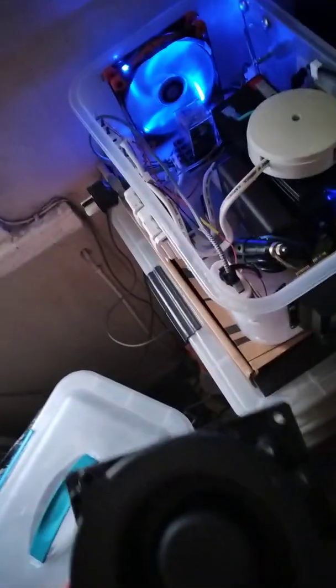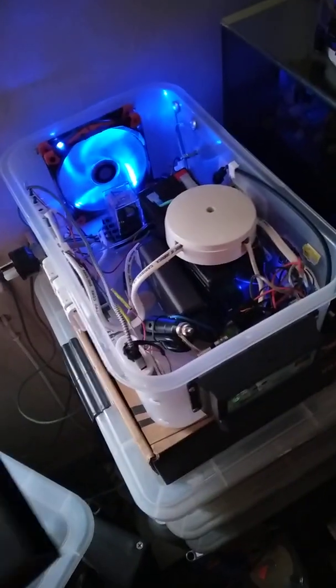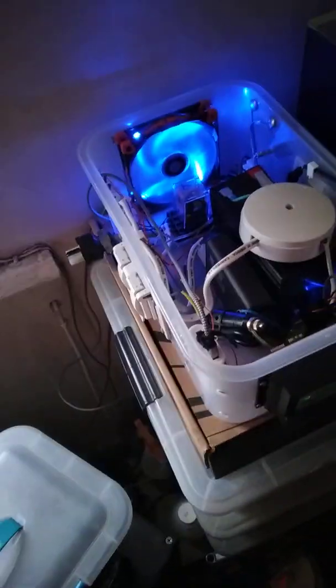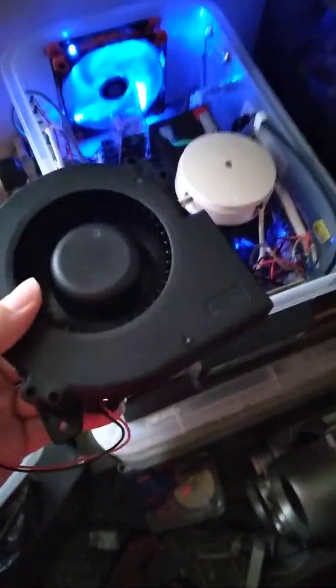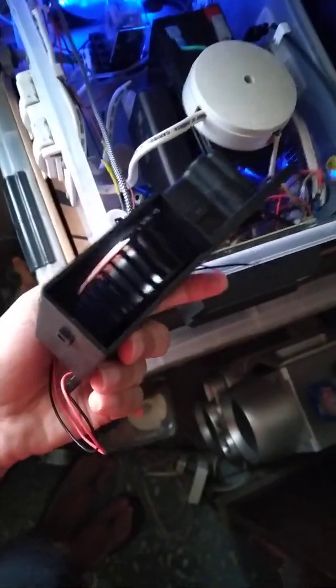Hey everyone, so I just wanted to see if I could quickly condense the main differences between a blower and an axial fan as quickly as possible. So this is a blower. This is a 120 millimeter blower, otherwise known as a centrifugal fan. So the air comes out through there and it's sucked in through here.